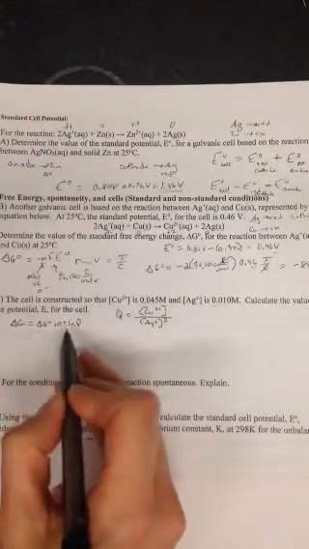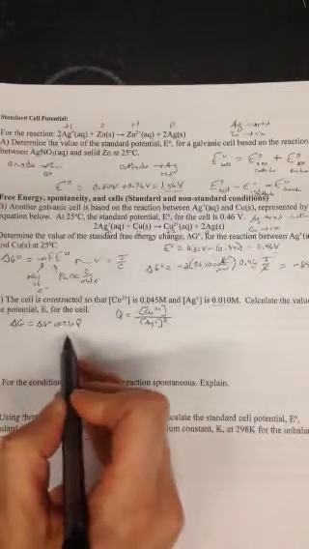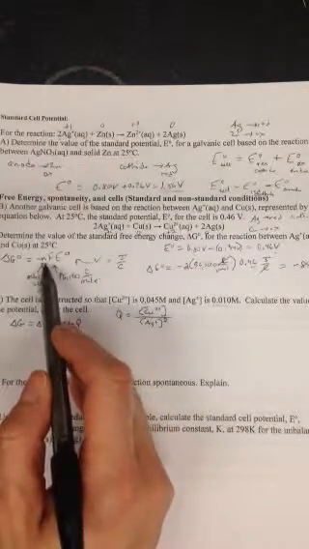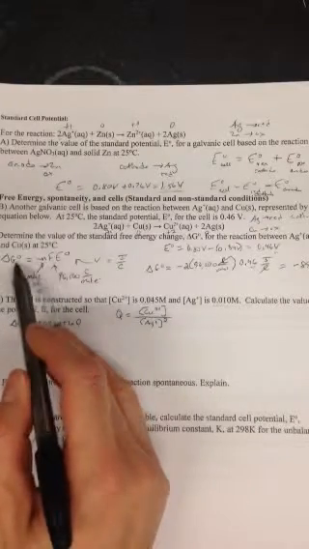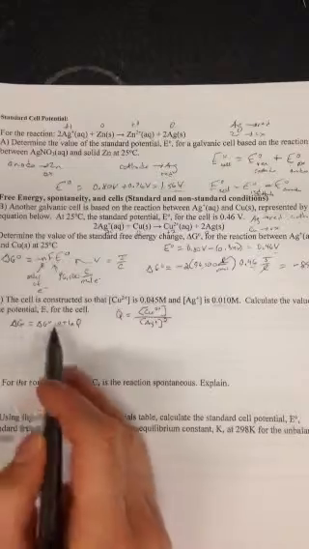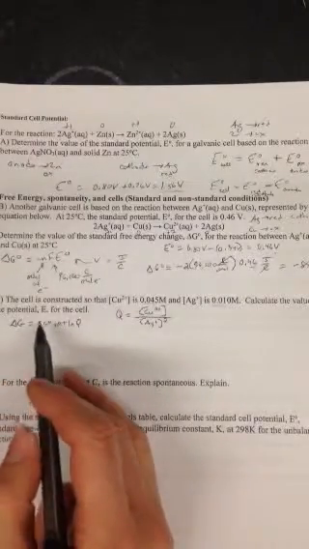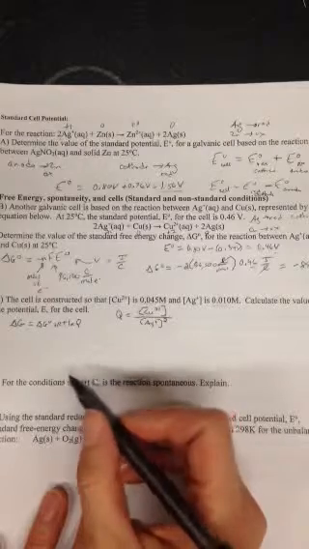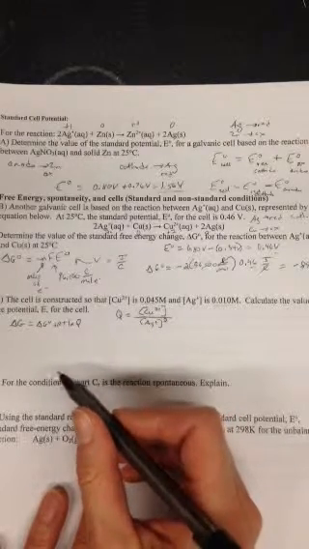So this delta G equation is for non-standard conditions, and we now have the relationship that we just talked about for relating delta G naught to cell potential. Reworking this, and you can look through the book for the derivation or through the notes online, we end up with the Nernst equation.